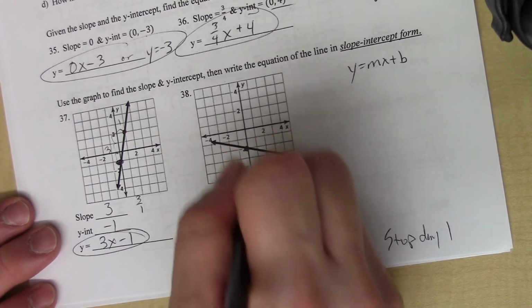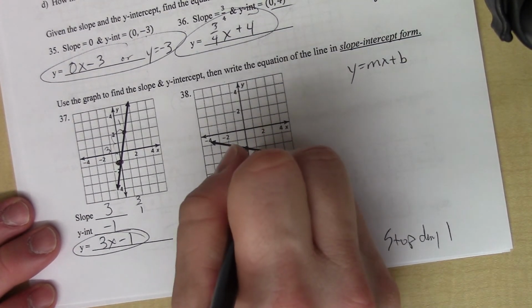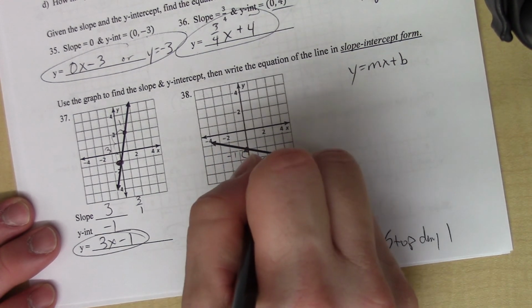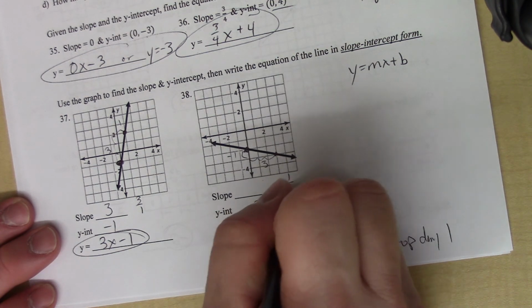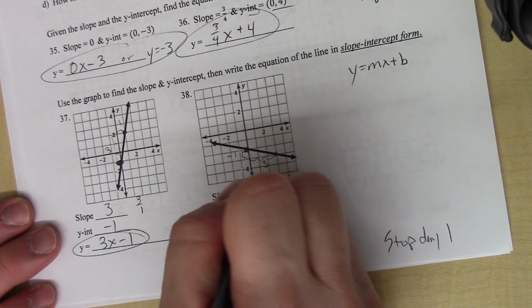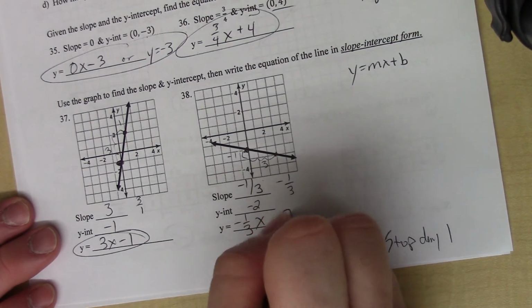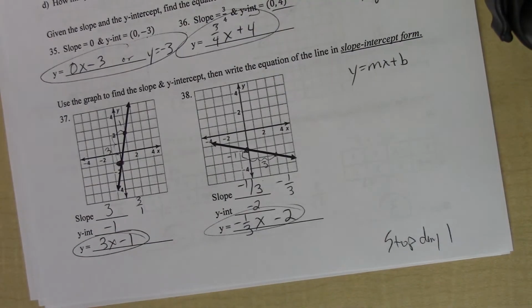Right here's my y-intercept at negative 2. Find another point, not there, right there. Down 1, right 3, so it's 1 over 3. It's going downhill, so it's negative. That's it. It's just negative 1/3. And there's my slope and my y-intercept to finish that part of the problem.